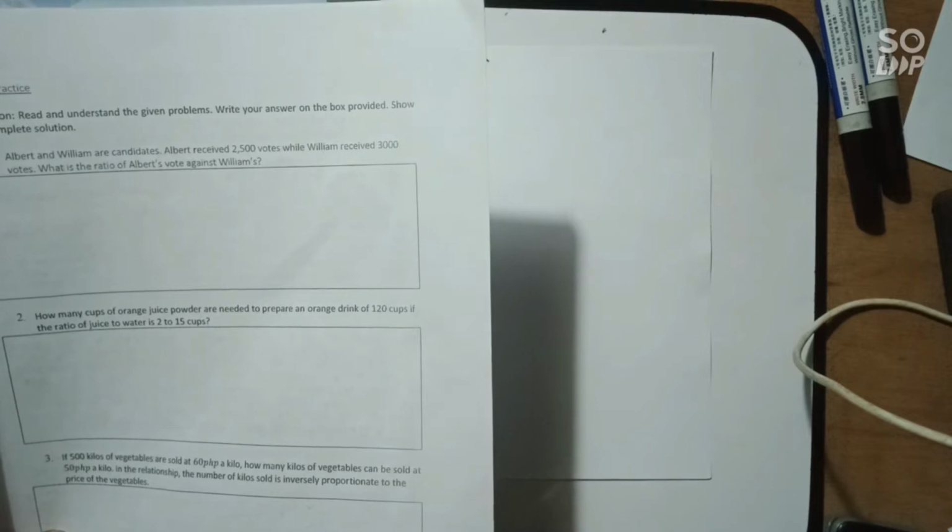Number 2 given. How many cups of orange juice powder are needed to prepare an orange drink of 120 cups if the ratio of juice to water is 2 to 15 cups? So in here, it talks about a situation that involves a direct proportion. So for orange juice, we're going to find how many cups of juice are there in 120 cups.